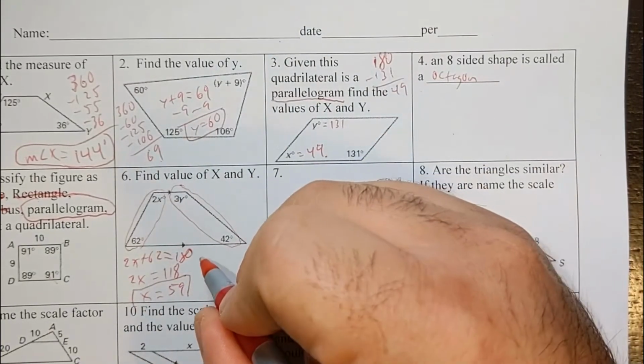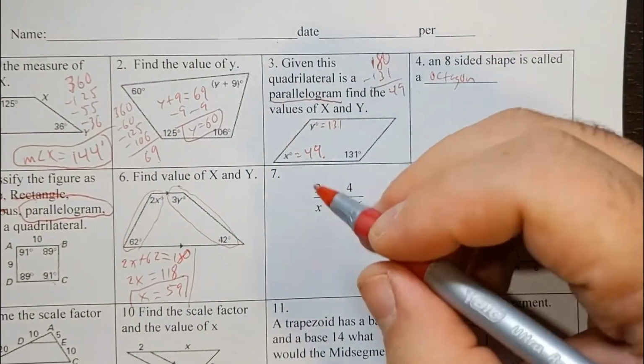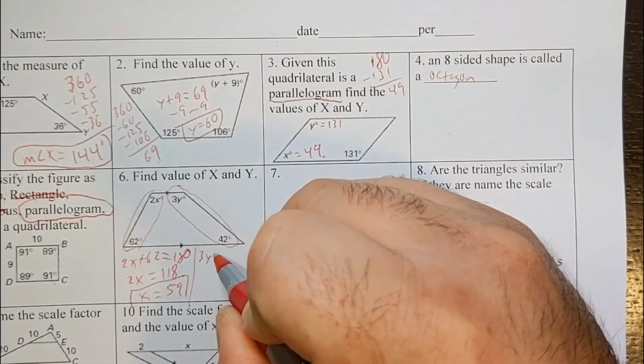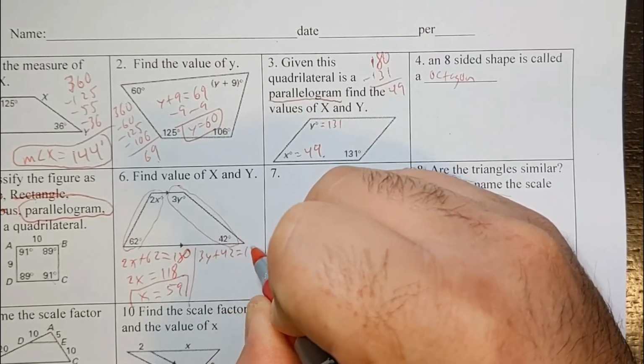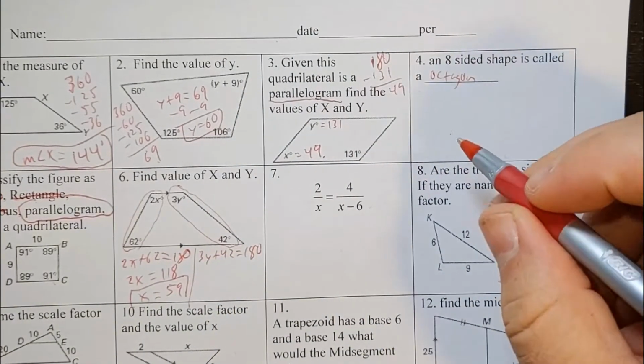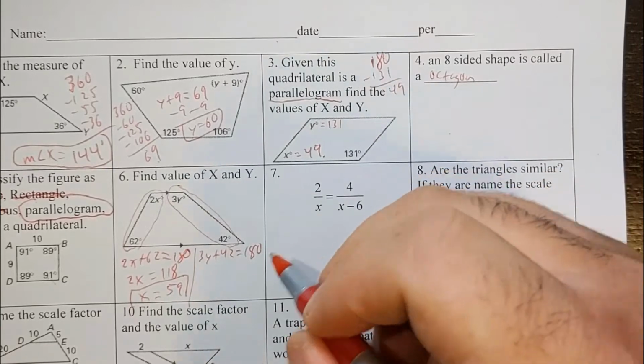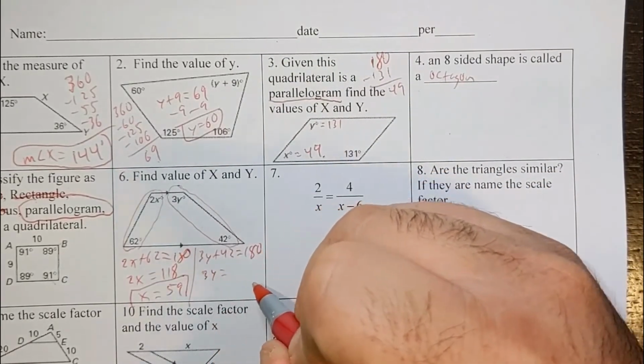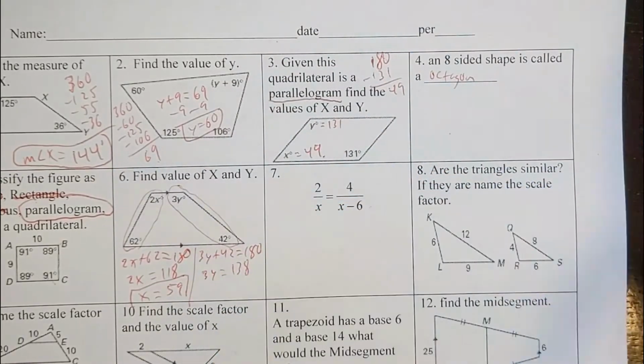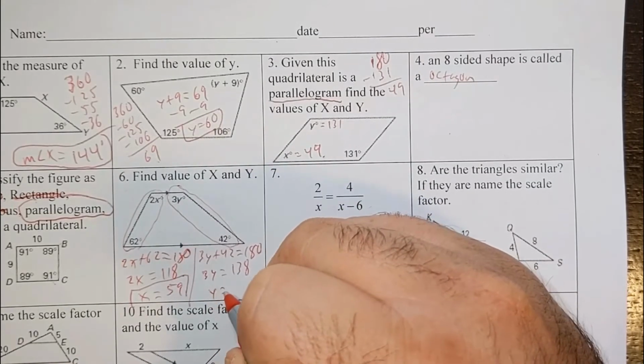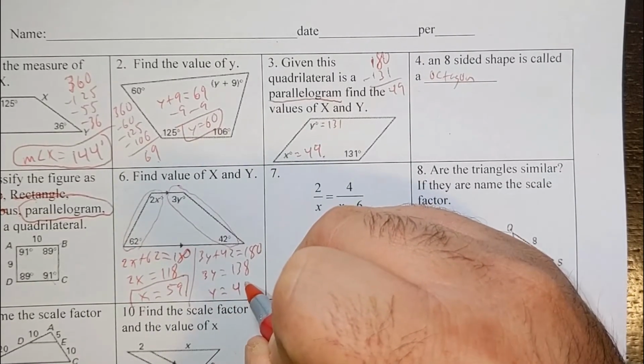For the right side of it, you're going to treat it completely separate. You're going to go 3y and 42 equals the other 180 degrees. Subtract 42 from both sides, you get 3y equals 138. And then when you divide by 3, you get y is 46.